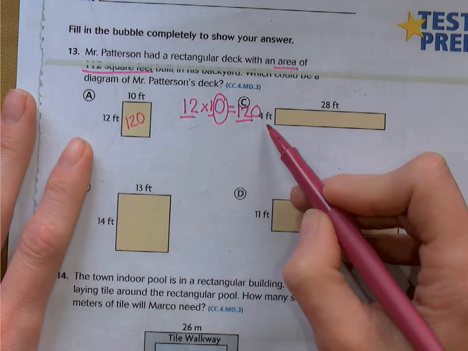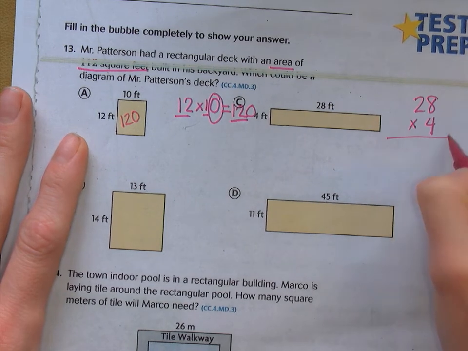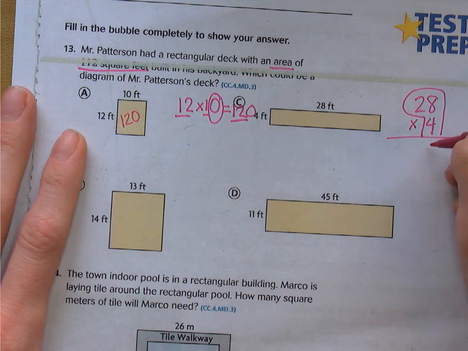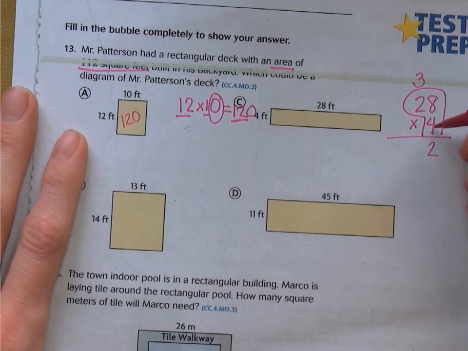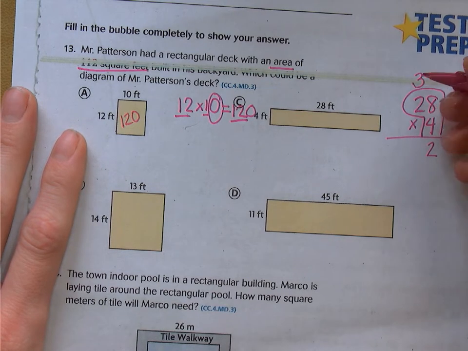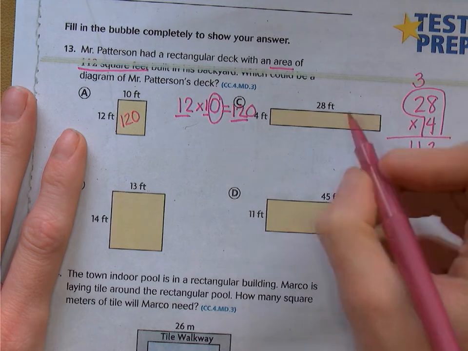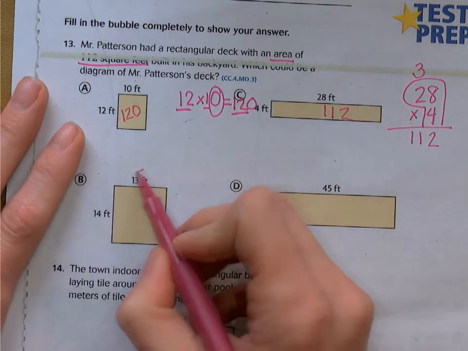28 times 4. Whoop, that's going to be a turtle head. 28 times 4, a simple turtle head though, right? 28 times 4. 8 times 4 is 32. 2 stays. 3 goes up. 4 times 2 is 8. 9, 10, 11. Check that out. 112. Let's be smart and check the other 2 just to be sure, at least start them.